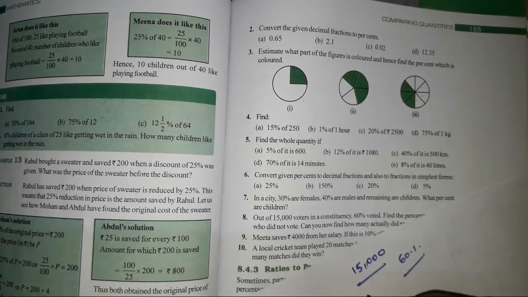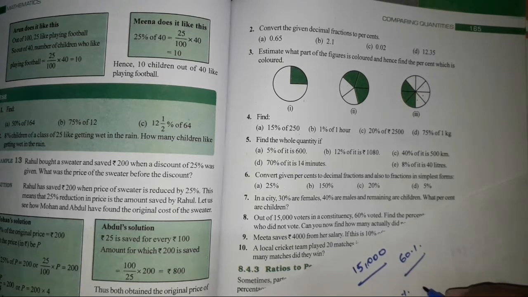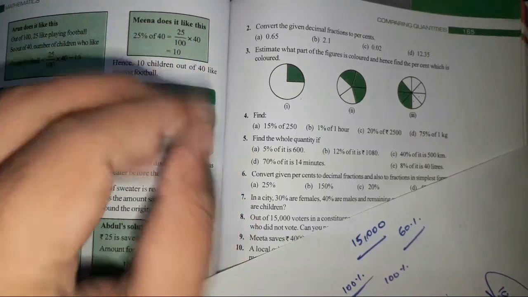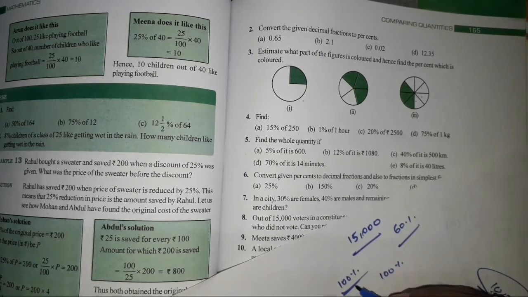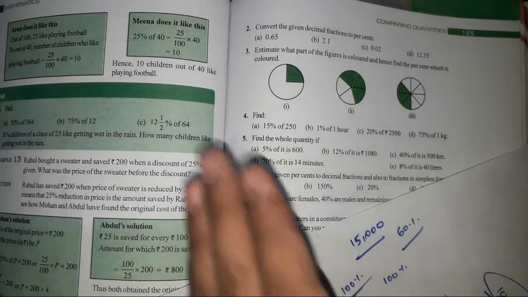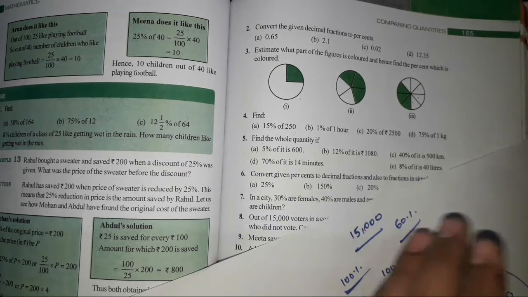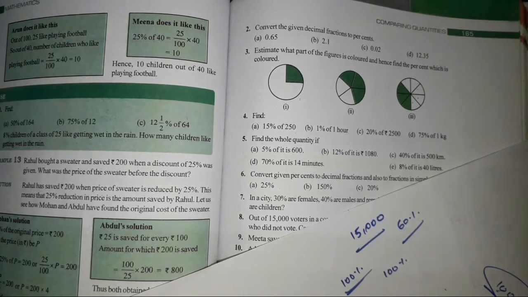The overall voters can be 100%, because one quantity can be overall 100%. From that 100%, 60% people have voted. So we have to find what percentage of people did not vote. As we did in the previous sum, from the total percentage of voters, 100%, we will subtract the percentage of people who voted. Whatever our answer is, that will be the percentage of people who didn't vote. And using that percentage we can find how many people didn't vote.